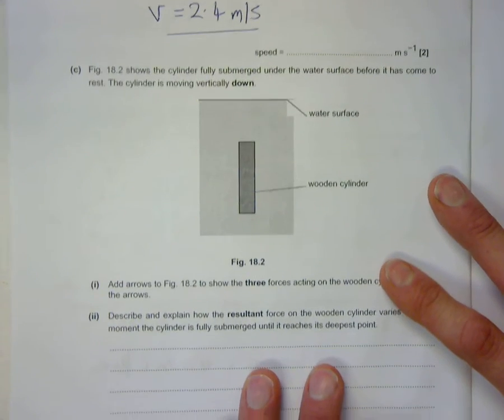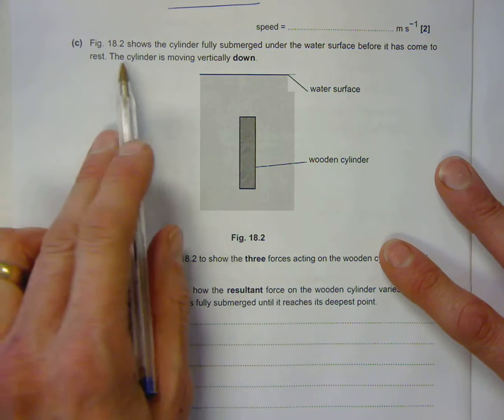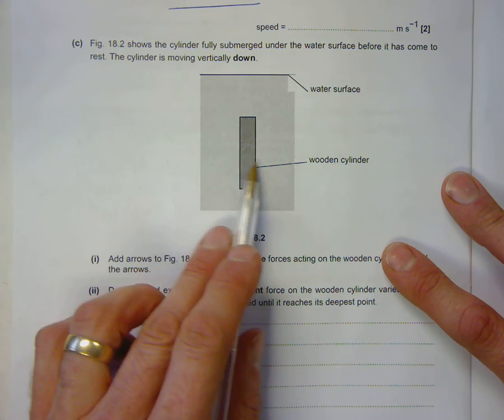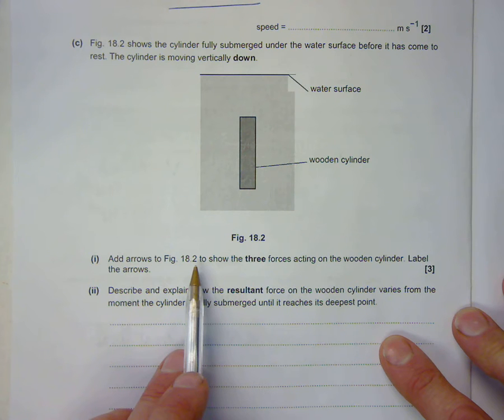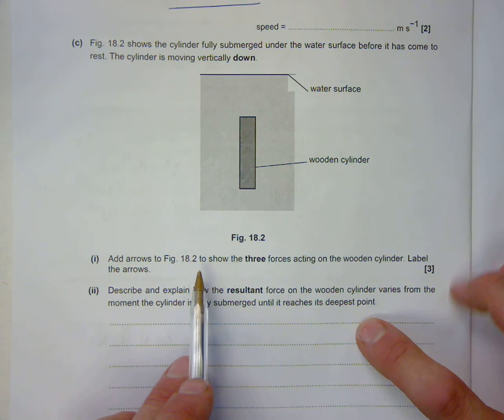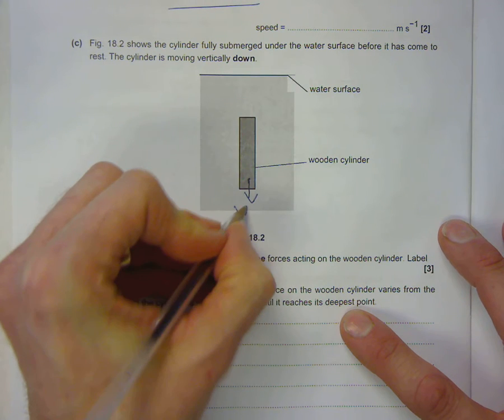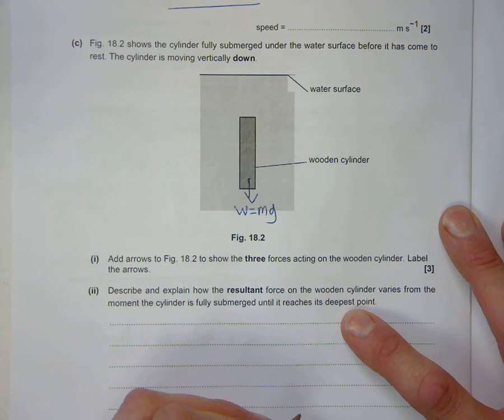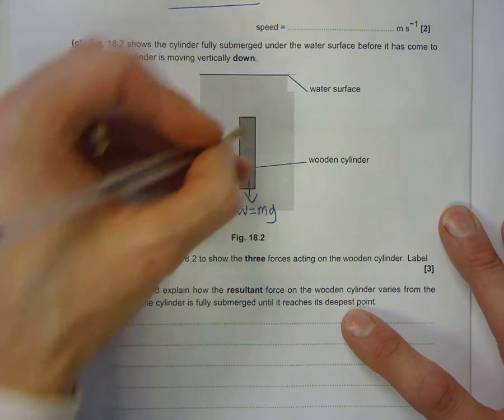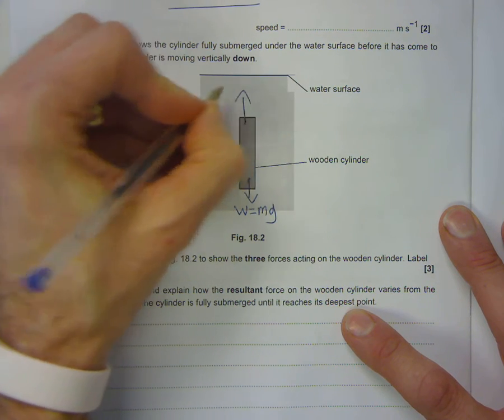Part C shows the cylinder fully submerged. Add the 3 forces and label the arrows. So what forces we've got? The weight, if you want to put mg, either is fine. Okay. We have drag. What direction does drag act? Okay, drag.